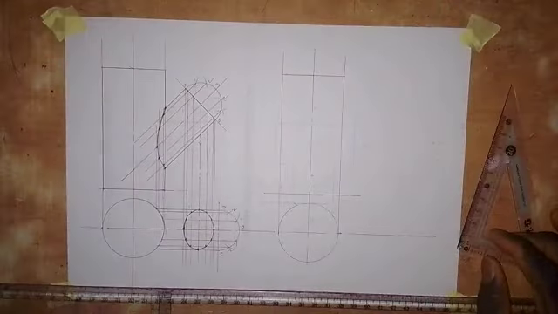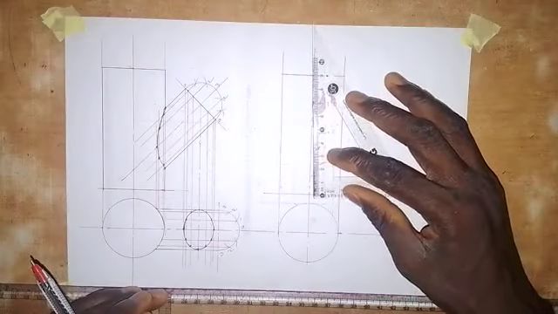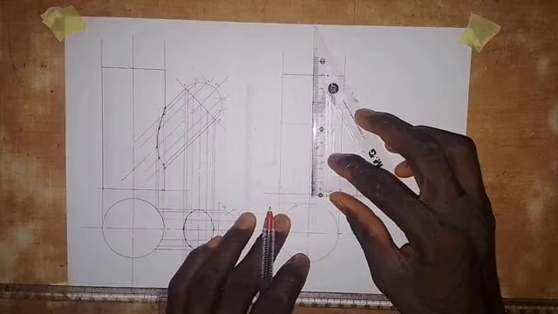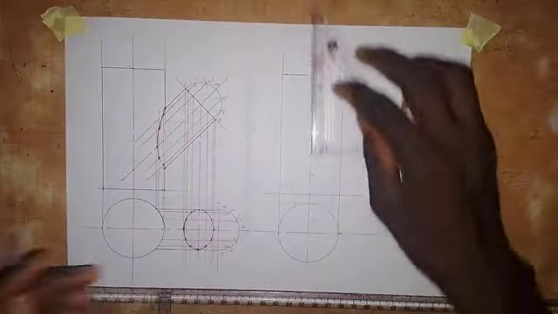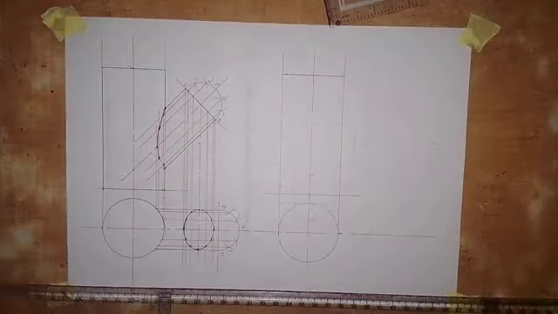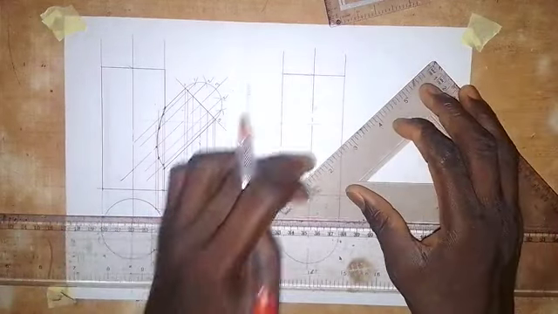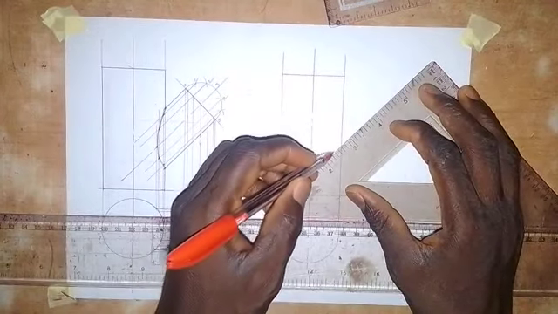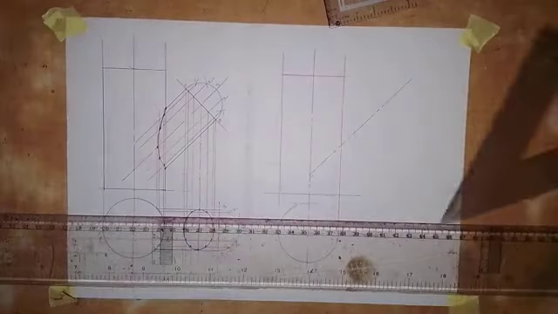Now let's work on the elevation of the inclined pipe. As we know, the center line of the inclined pipe touches this vertical line of the vertical pipe at a distance of 15 millimeters from the base. So we take 15 millimeters up from this line. The center line of the inclined pipe is at an angle of 45 degrees to this vertical line, so we also have to draw the center line of the inclined pipe at 45 degrees to the horizontal. With my 45 degree set square, I've done that.